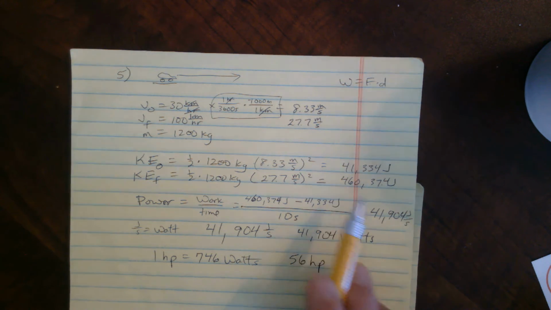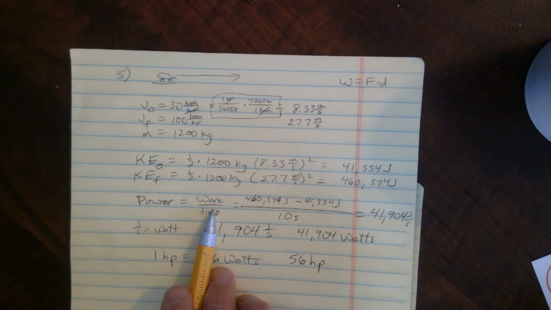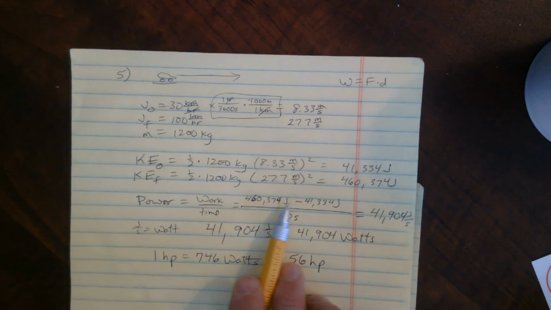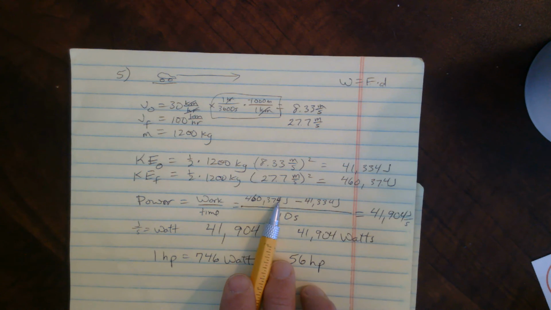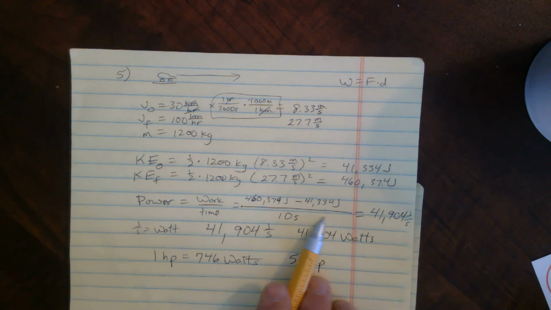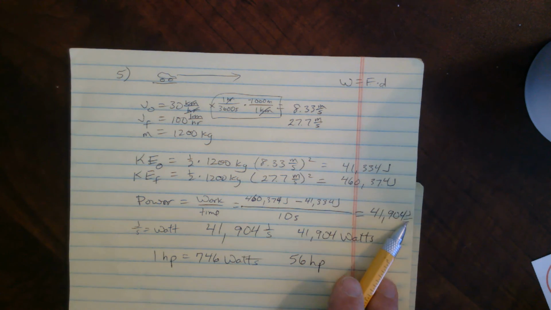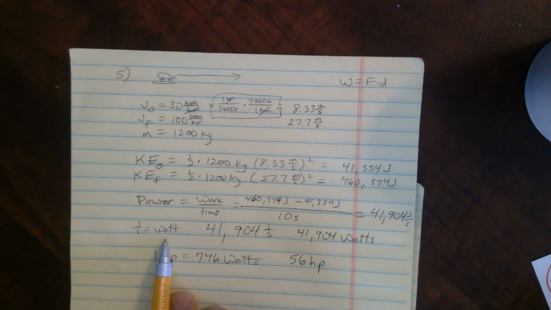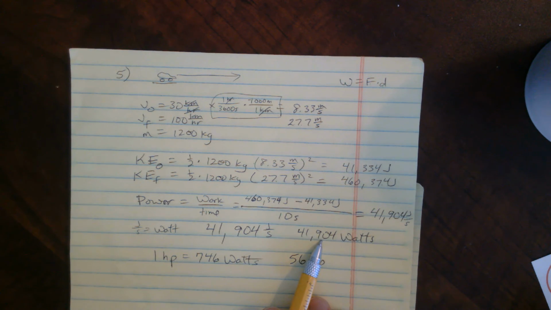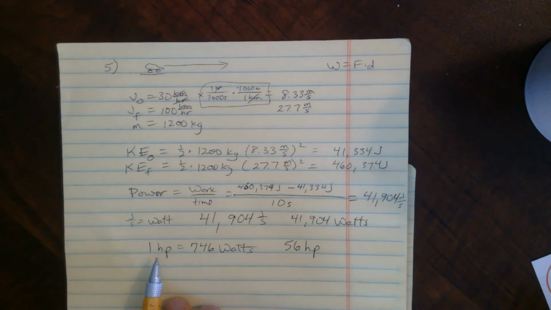So let's go back to our power equals work divided by time formula here, or energy. So here's my final energy, here's my initial energy. The difference between those two would be how much energy was put in. Here's the time I used all that energy up. So if I take this minus that divided by 10, I get 41,904 joules per second. As I mentioned before here, a joule per second is a watt. So that's 41,904 joules per second, or 41,904 watts.